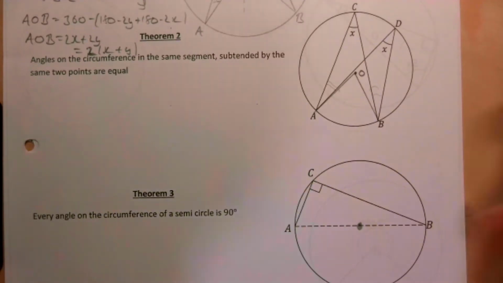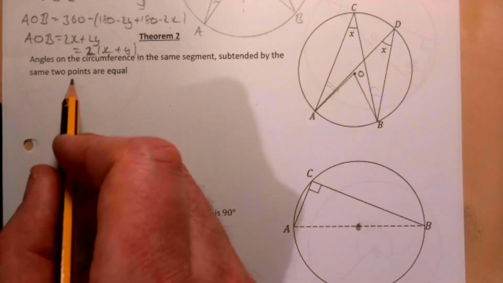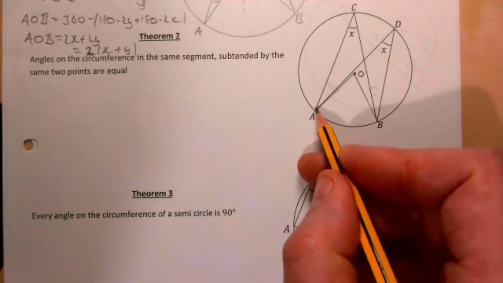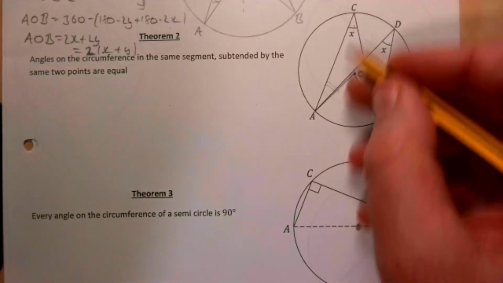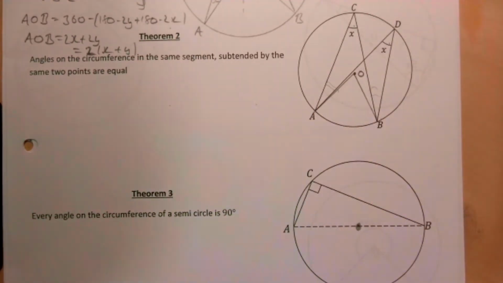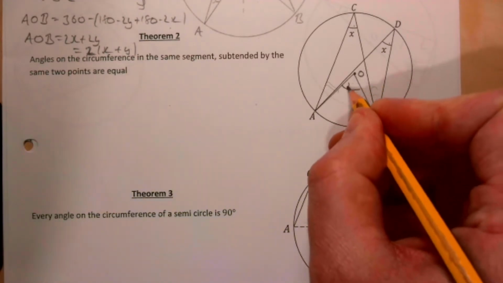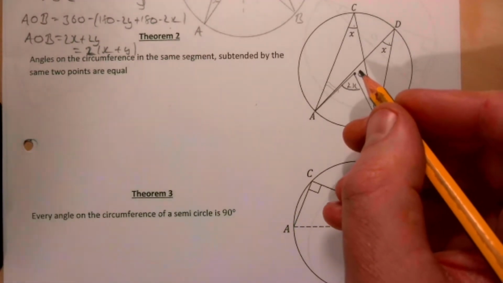Under our second theorem, angles on the circumference in the same segment subtended by the same 2 points are equal. So because these two are subtended by the same 2 points A and B, then these 2 angles here must be equal. And it doesn't matter where you put your C and your D, we can go over here or over here. Those 2 angles must be the same as each other. I've added in an O here and put in a 2x, and hopefully we can get some sort of proof from there.